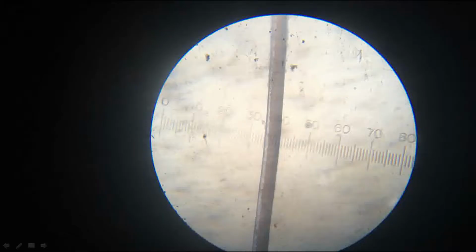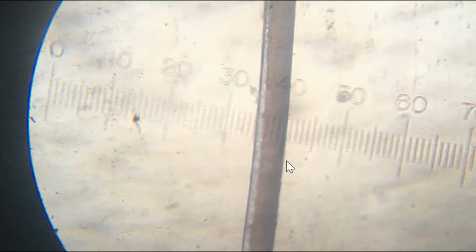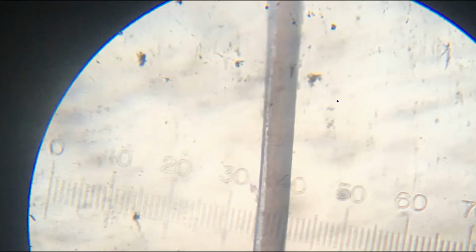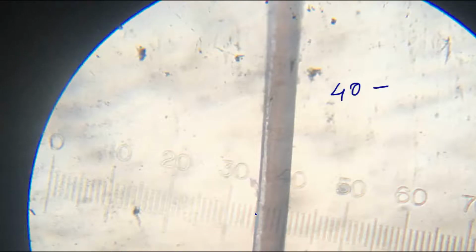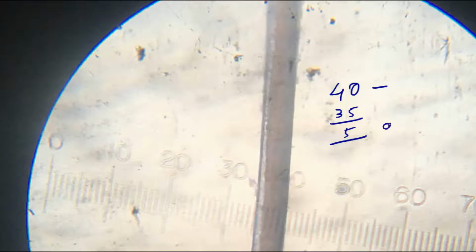So here what we need to do is just count how many divisions are covered by this hair. For that also it is easy if we notice the highest value. Here it is 40. Highest value here it is 40, so 40 minus the lowest value, which is 35, is equal to 5. So this hair covers 5 divisions.